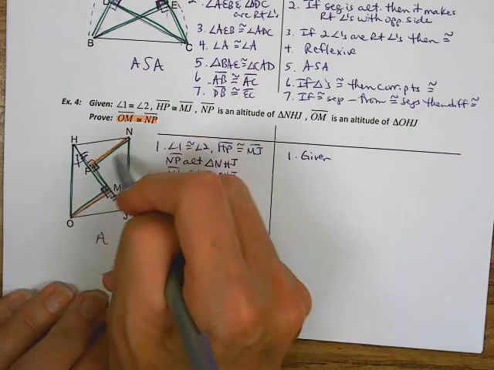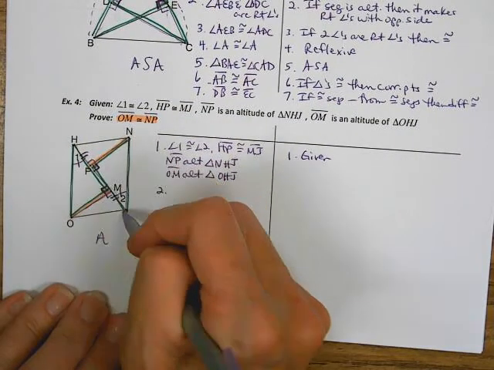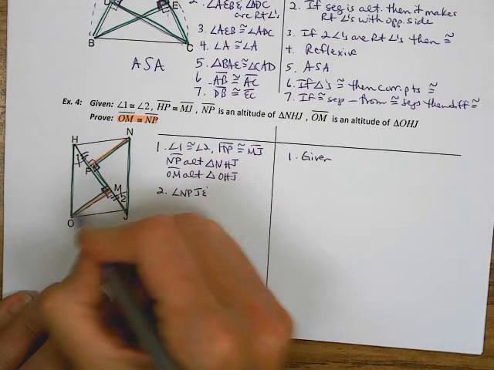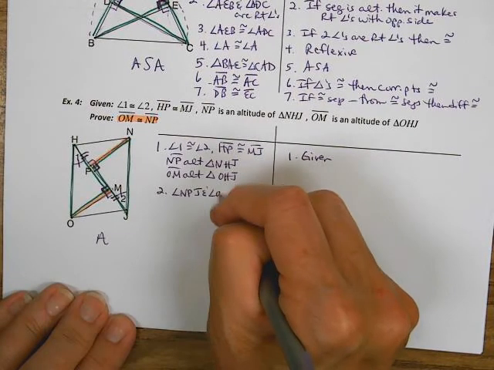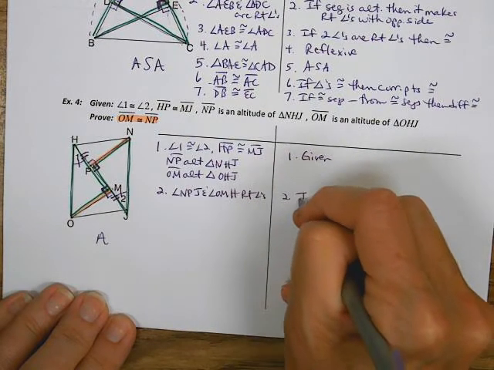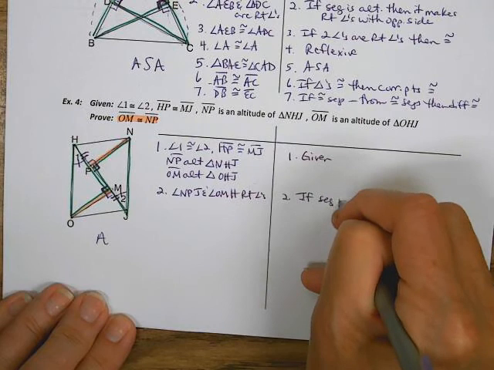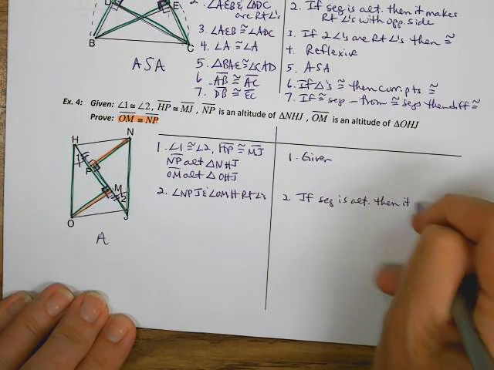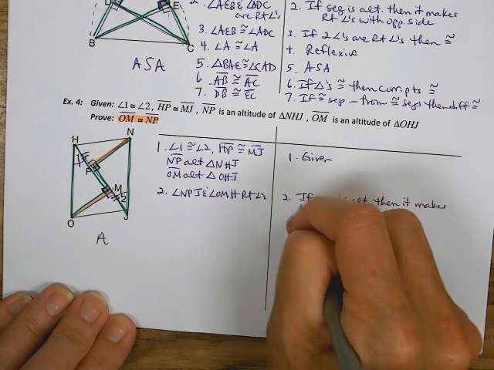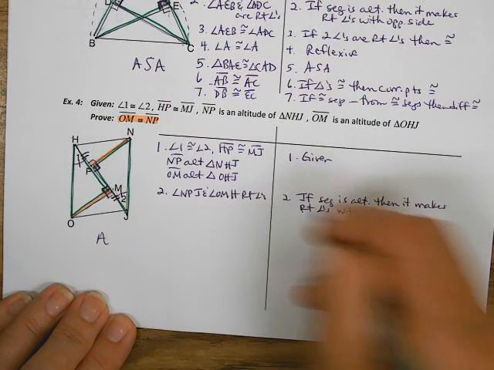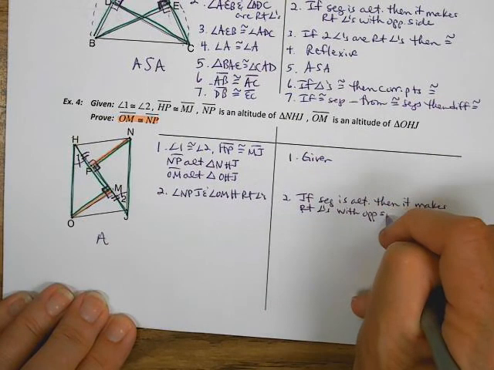So let's write that first, and then we're going to come back to what we're going to do with those segments. So this would be angle NPJ, and angle OMH, I'm going to call it, are right angles if a segment is an altitude, then it makes right angles with the opposite side.